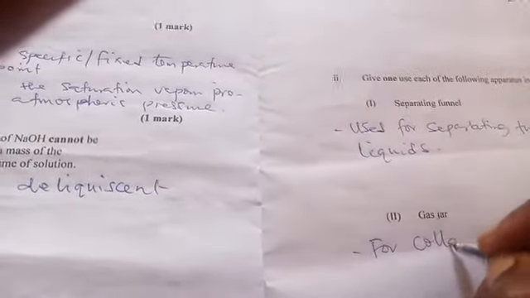So say one use of the gas jar: for collecting and storing gases. So that's what we use it for in the lab.